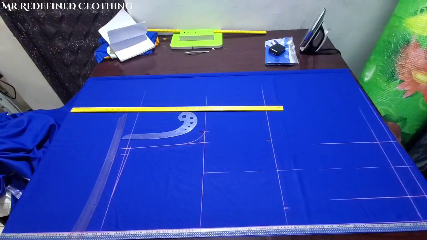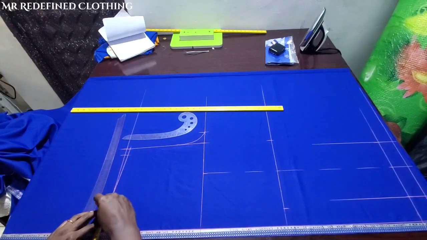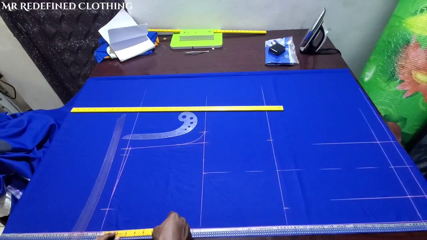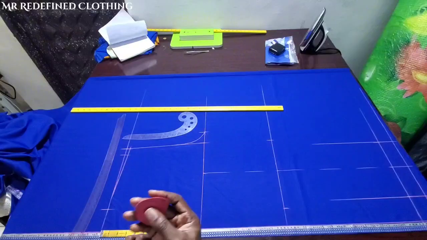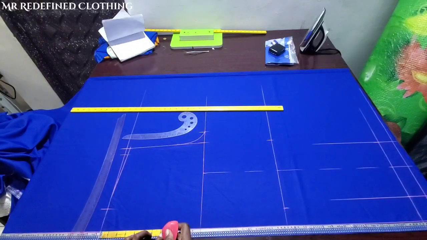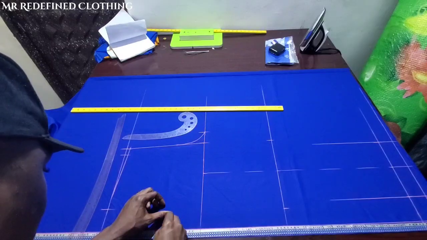Then after which, mark 2.5 inches for the pocket notch this way, and mark for the pocket depth as well. So this could be 7 inches or 7.5, depending on the size of your client. So we are making it 7.5 for bigger sizes.